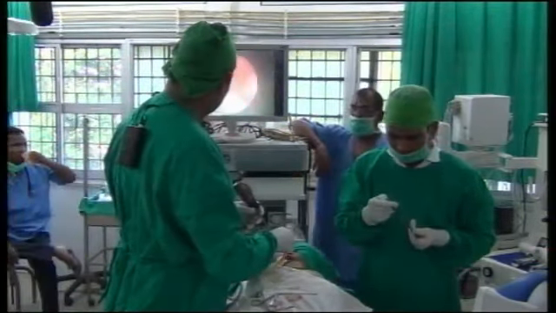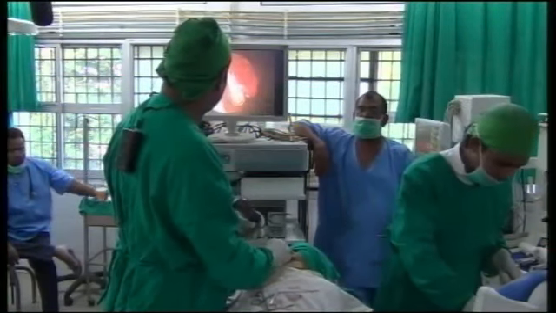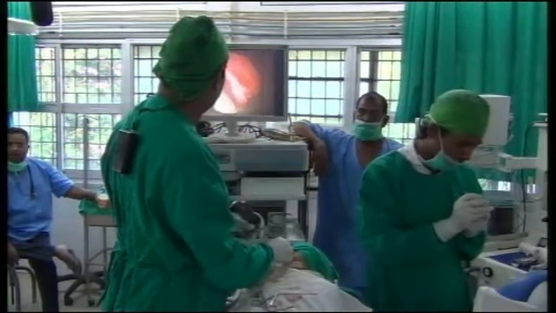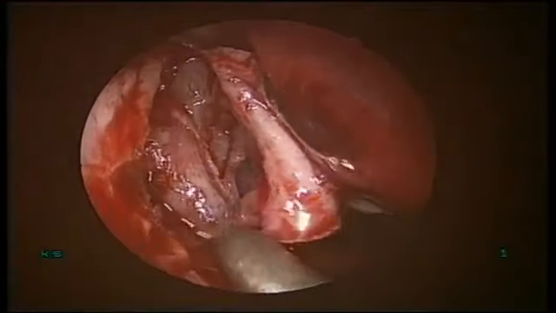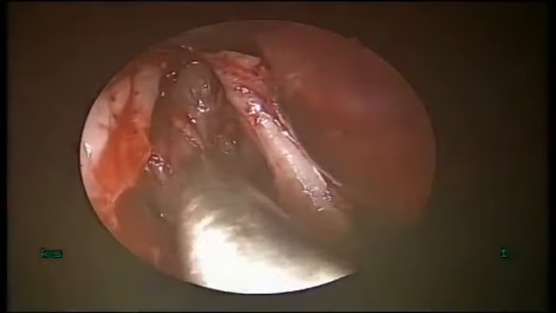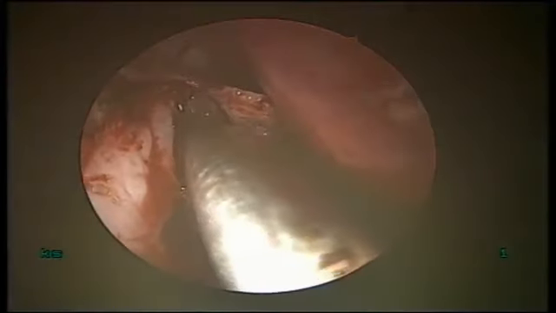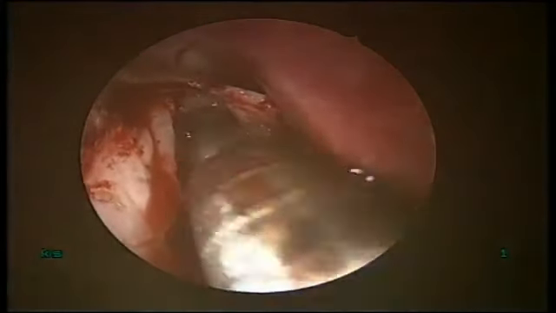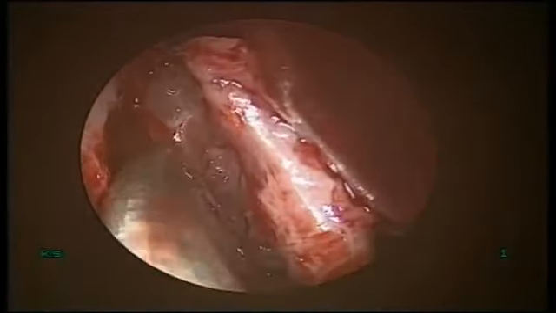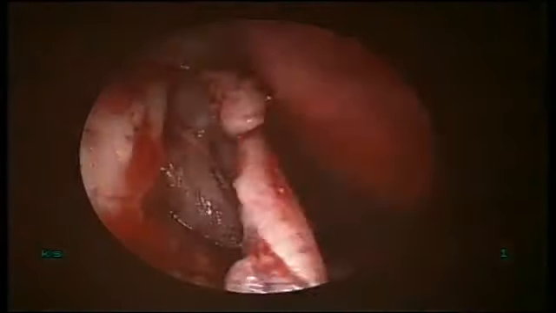Not getting any image? Now can you see the entire duct and the sac? Now what is there up here? This is the agger nasi cell. Agger nasi is what? Periosteum. Ethmoidal cell, pneumatizing the lacrimal bone.